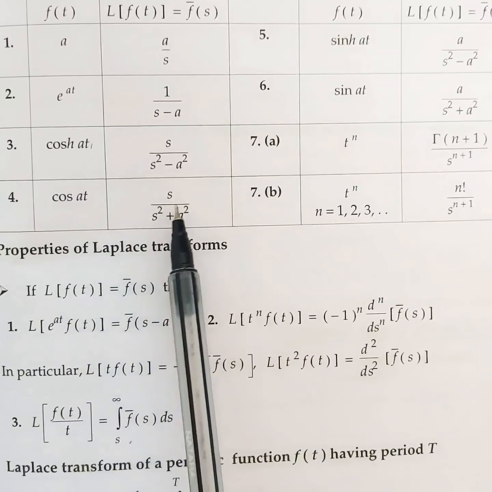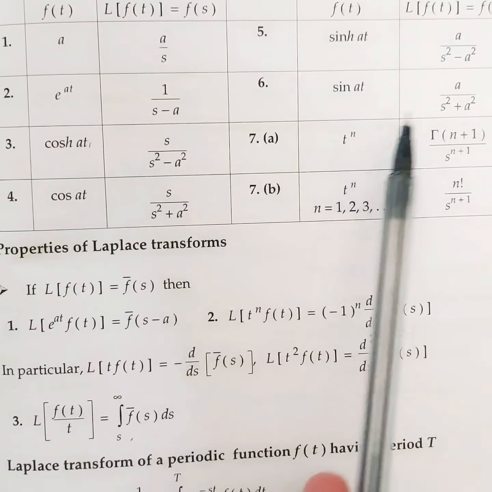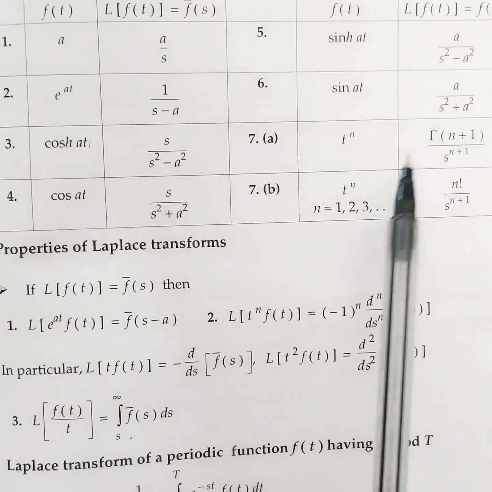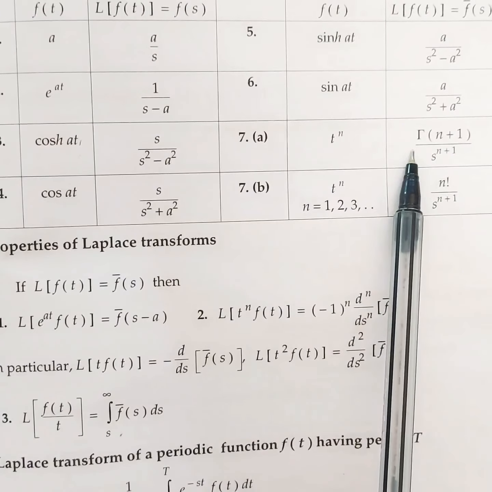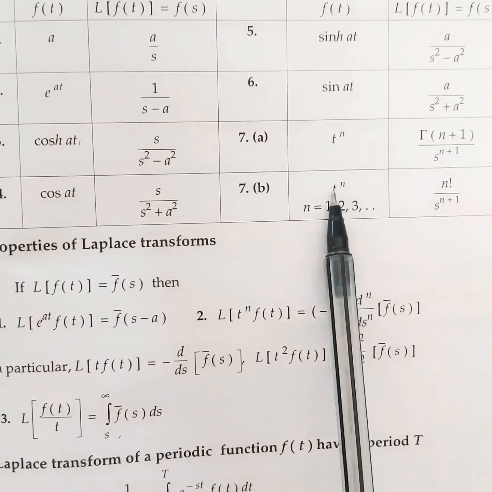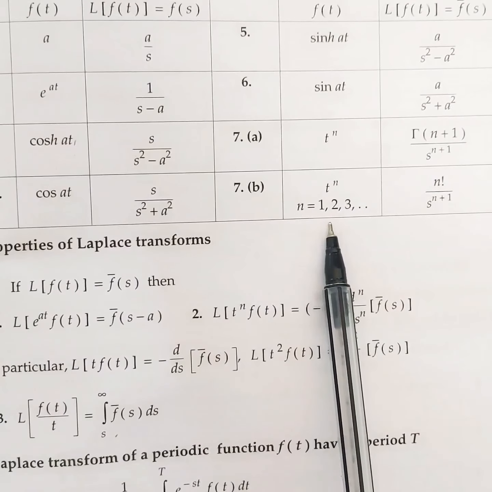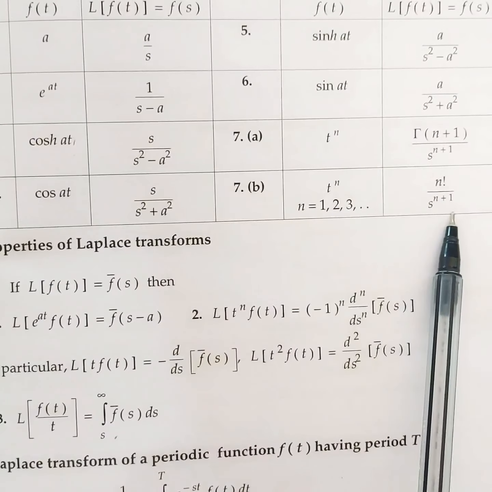Whereas cos at is S by S square plus A square and sin at is A by S square plus A square. Laplace of t power n is gamma of n plus 1 by s power n plus 1, and this is a particular case when n is 1, 2, 3, it is n factorial by s power n plus 1.